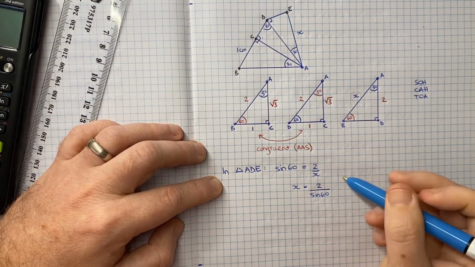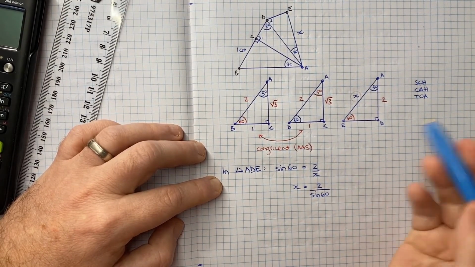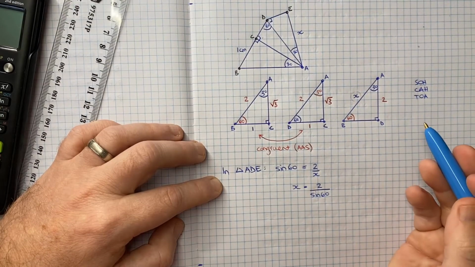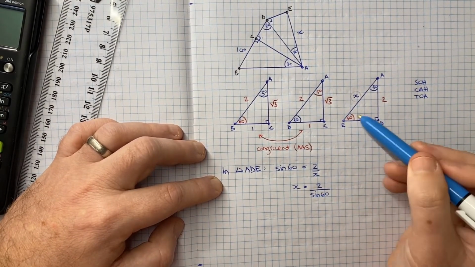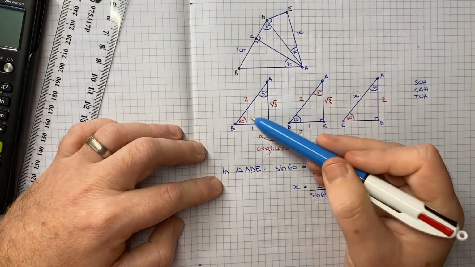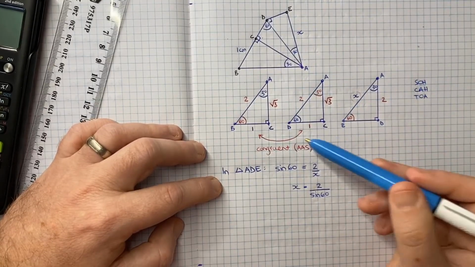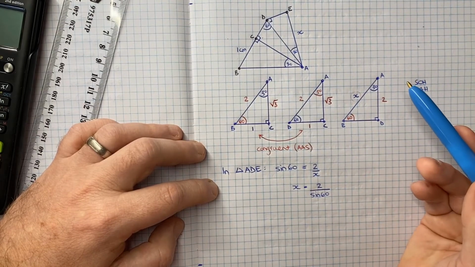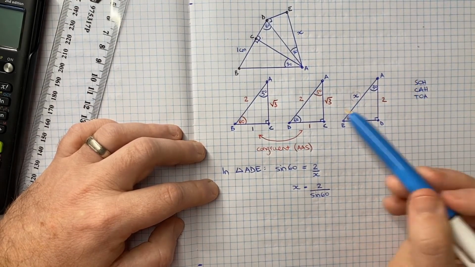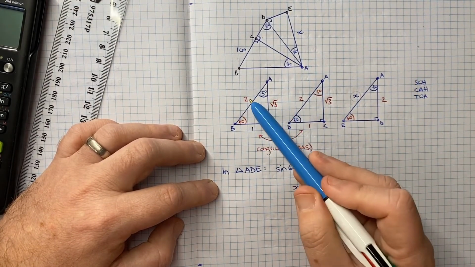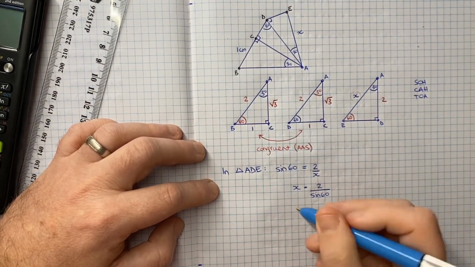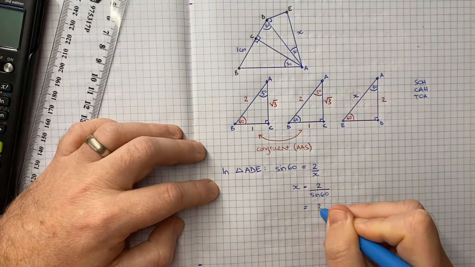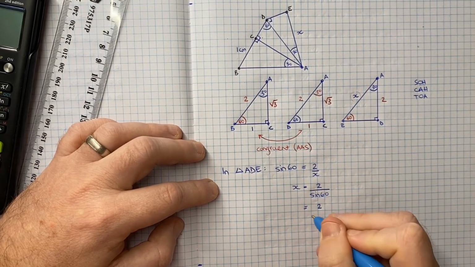At this point, you may just go, I'm going to throw that into my calculator and evaluate it. But because we're dealing with this well-known angle, we can find the exact value before putting it into our calculator. I know sine 60 is root 3 on 2, opposite over hypotenuse. So that's going to be equal to 2 divided by root 3 on 2.